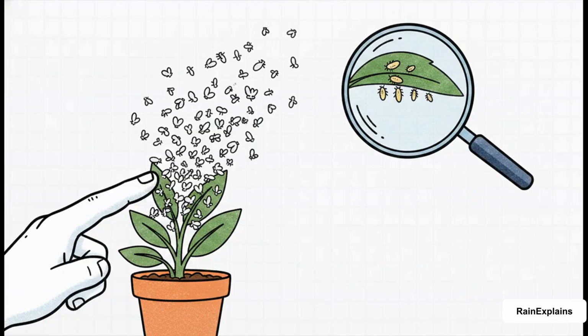Another major suspect in the sucking category you really need to keep an eye out for is the whitefly. These pests are super tricky because the adults look like tiny, delicate white moths. The immature nymphs just stay glued to the underside of the leaves sucking sap, but the adults give themselves away instantly. If you gently bump or disturb an infested plant, the adults will suddenly flutter off in this tiny, chaotic white cloud. It is a dead giveaway.